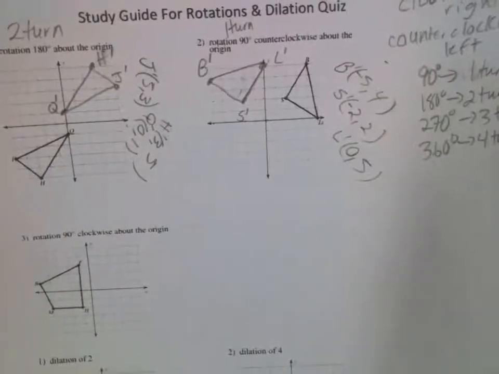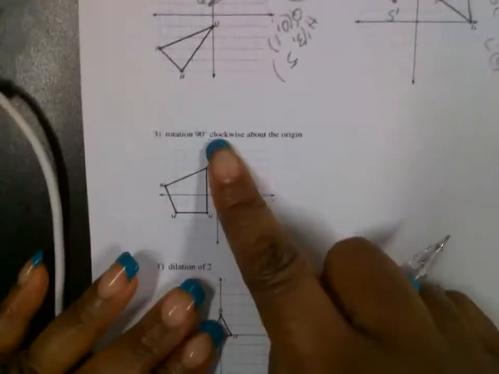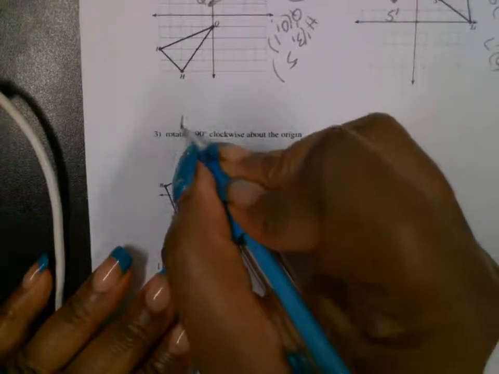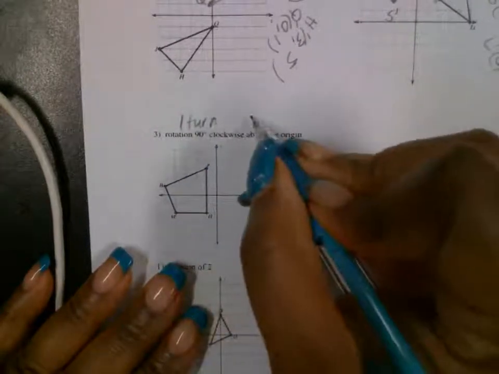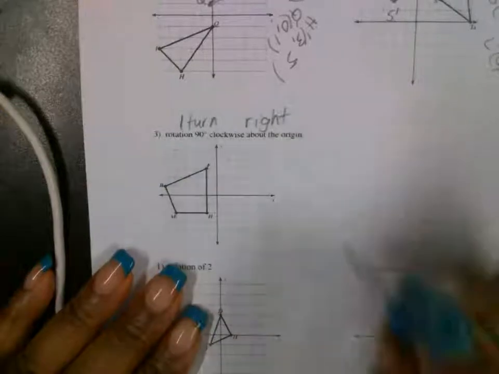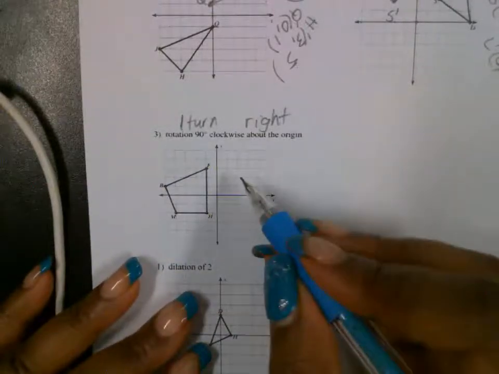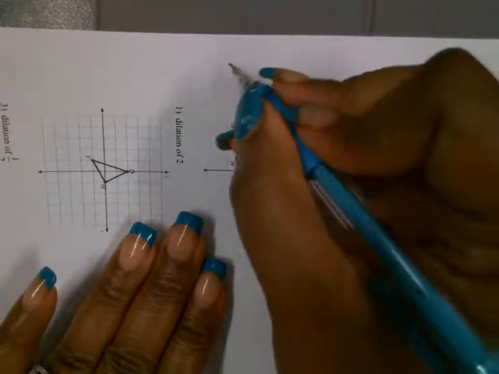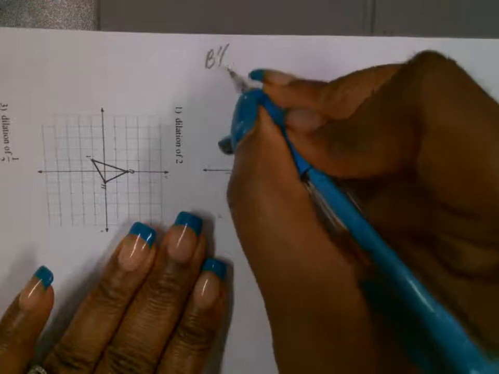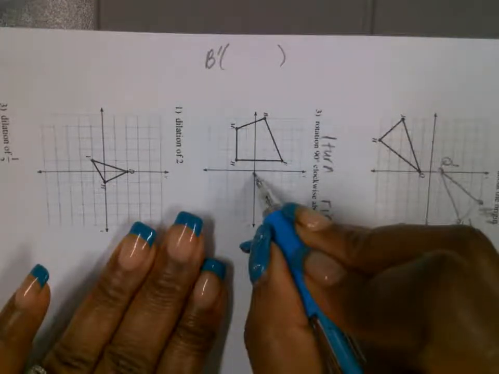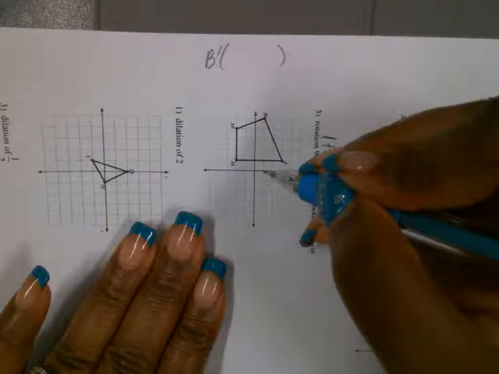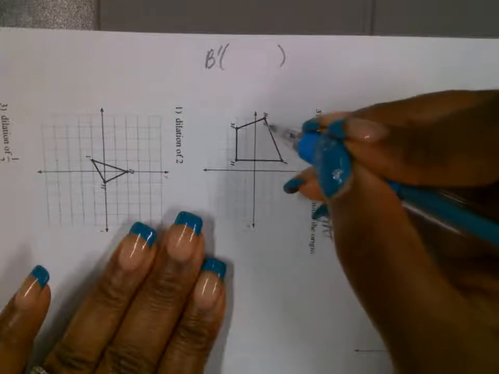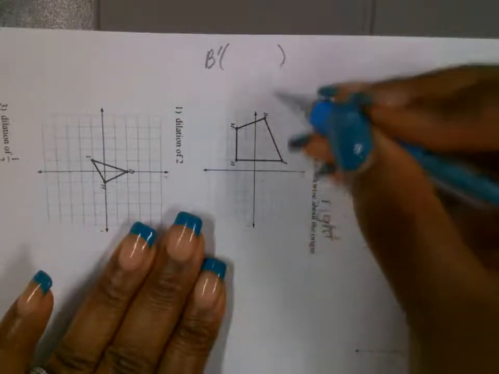All right. Let's do 90 degrees clockwise. Again, 90 degrees is one turn. Clockwise is to the right. So we're going to pick this up this time, and we're going to make it turn to the right. This is clockwise, like the hands on the clock. They turn this way to the right. So my new ordered pair for B prime is going to be start at the origin, over to the right one time, and up 1, 2, 3, 4, 5. So over 1 and up 5.